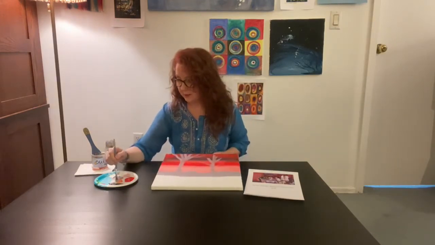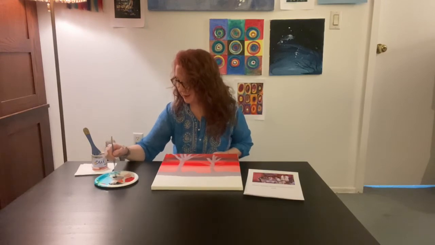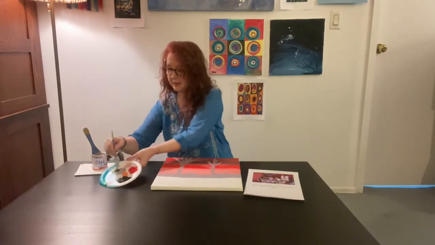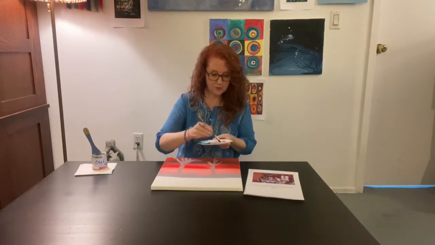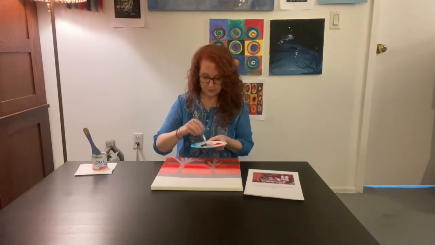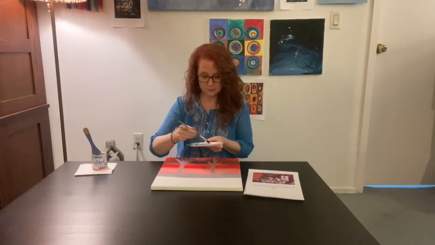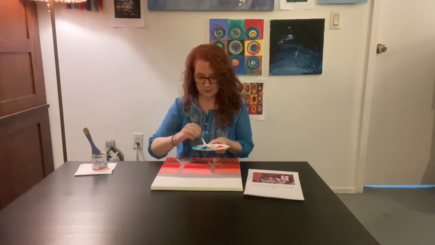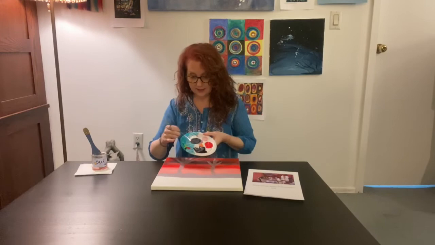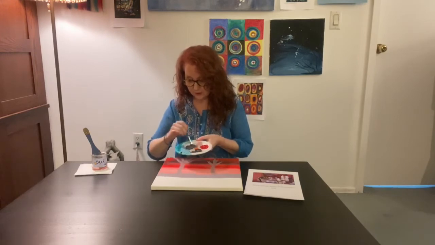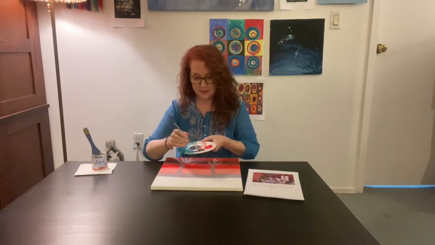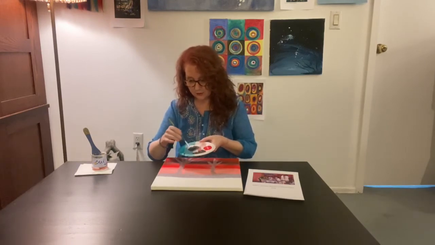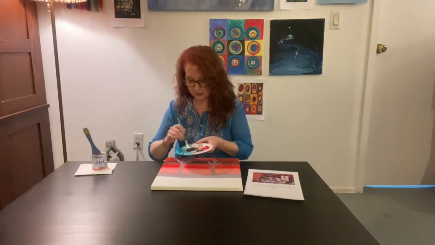So we're going to take a little bit more of that black and mix it right in our white. And we want it to be sort of the next shade up from the gray. So check in and see, is there enough of a difference between the first gray that you used and this next gray? And if there's not, just add a little bit more black to it.